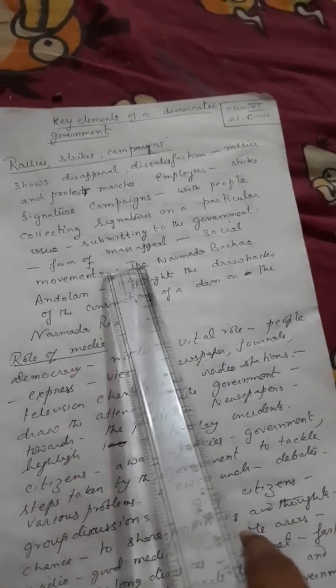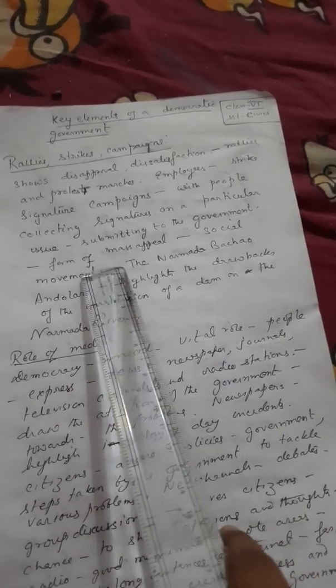Then there are social movements also. They can make a social movement or protest against it. One example of that is the Narmada Bachao Andolan. It highlights the drawbacks of the construction of a dam on the Narmada river. Most of you must have heard of that.